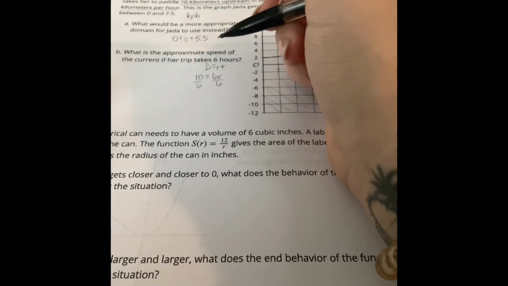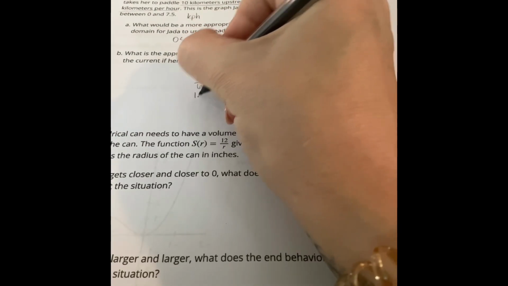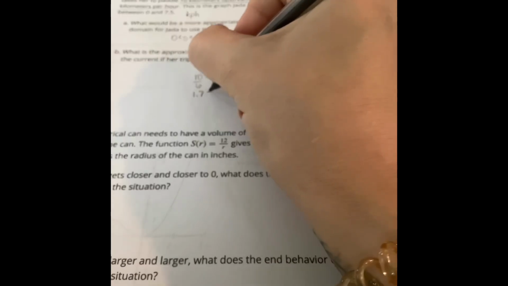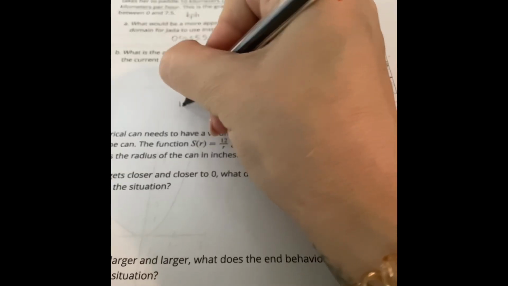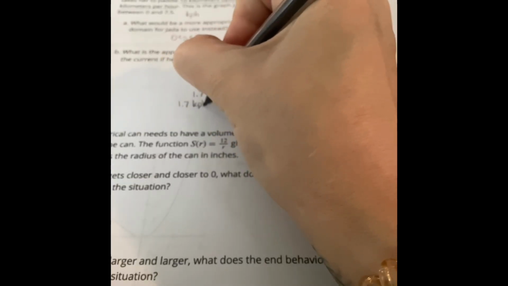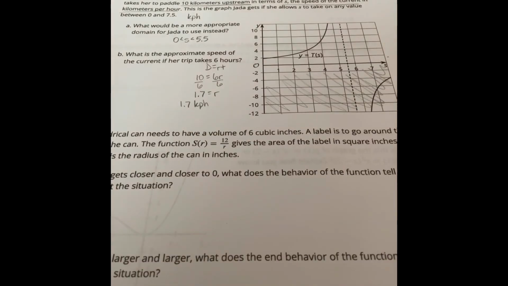Yep, 1.6 repeating, or 1.7 or 1.67. I'm just going to say 1.7. So she's going 1.7 kilometers per hour. I got the label right that time.